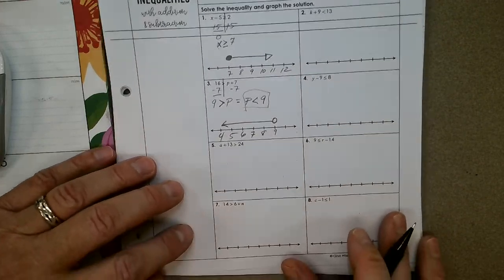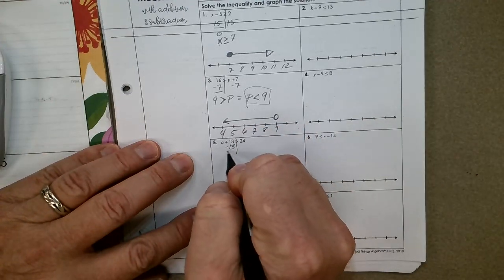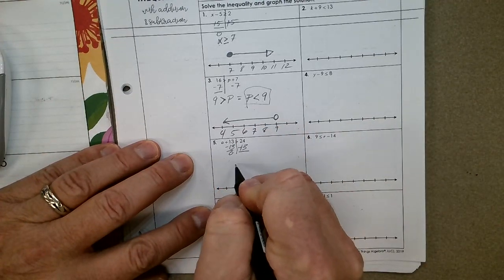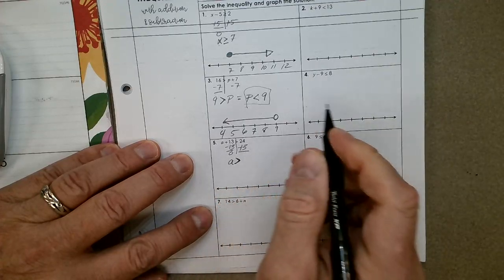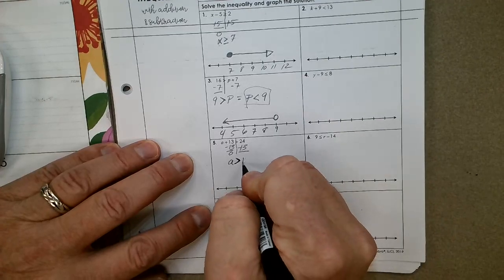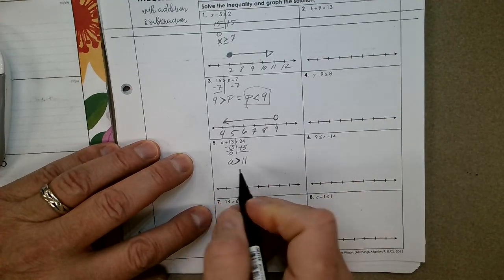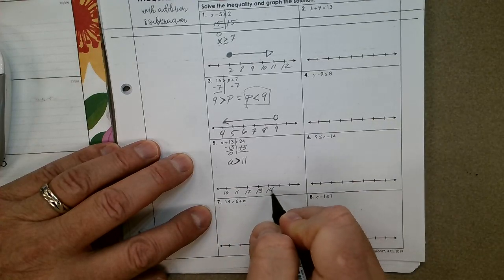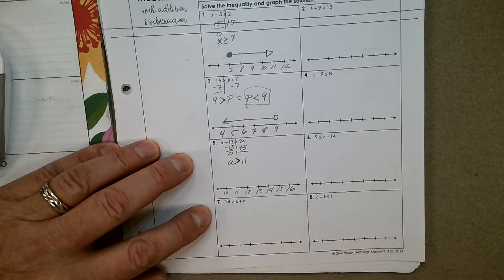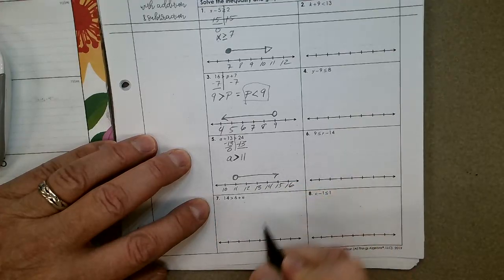Let's go to number 5. Balance beam. Subtract 13, A comes down, greater. 24 minus 13 is 11. The variable's first. The arrow tells me which way to go. 10, 11, 12, 13, 14, 15, and 16. I circle above 11. I leave it empty, and I go to the right.